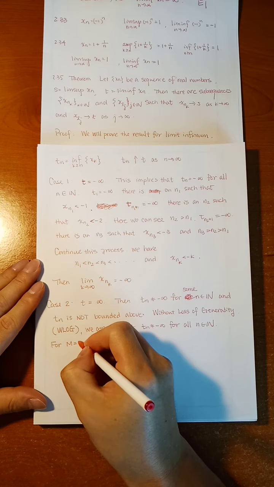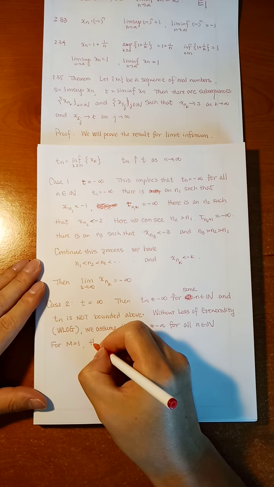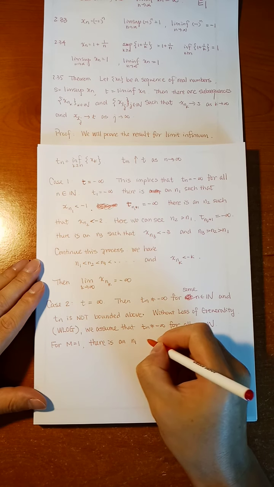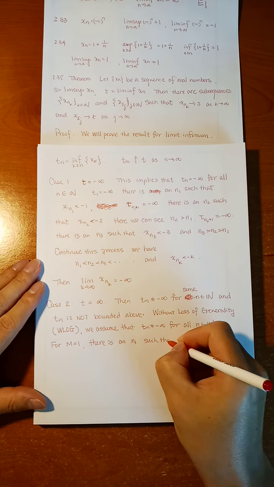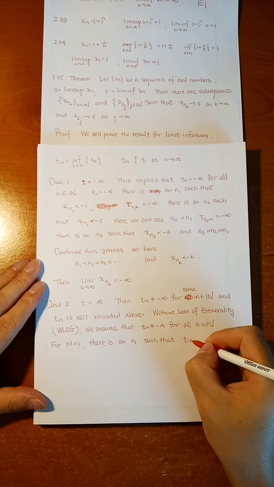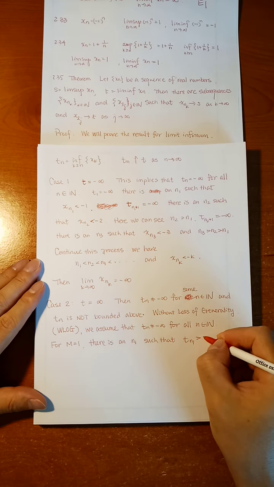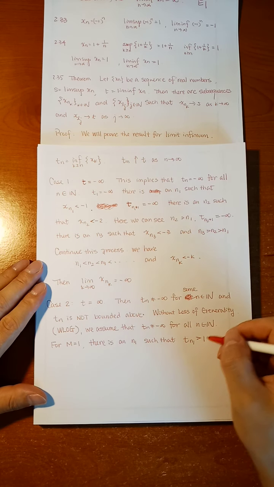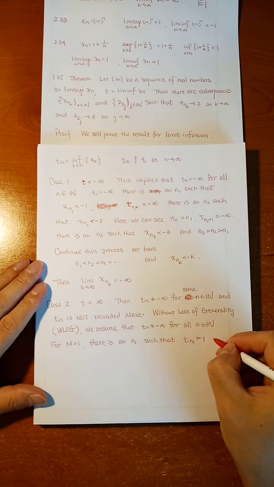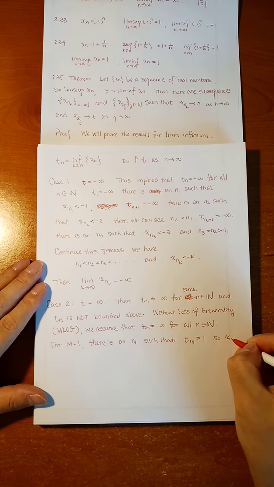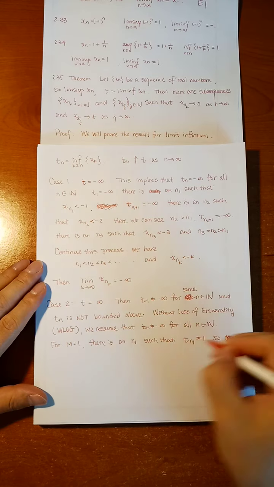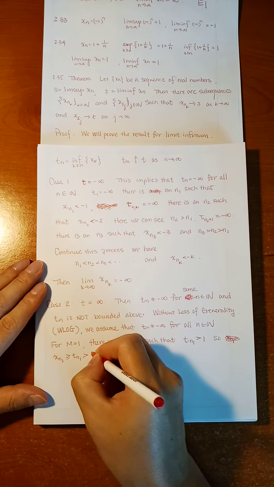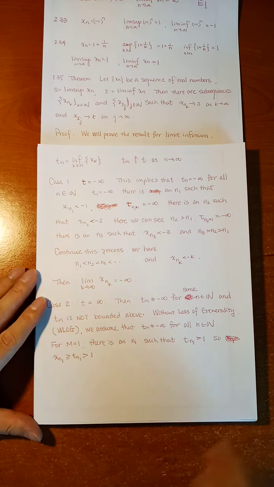m equal to 1, there is an n1 such that Tn1 is greater than 1, right? Okay, so xn1 will be greater than or equal to Tn1, which is greater than 1. Okay, so that's one thing.